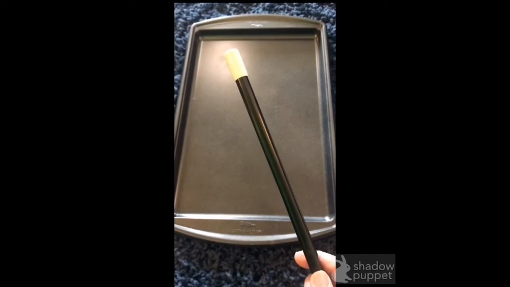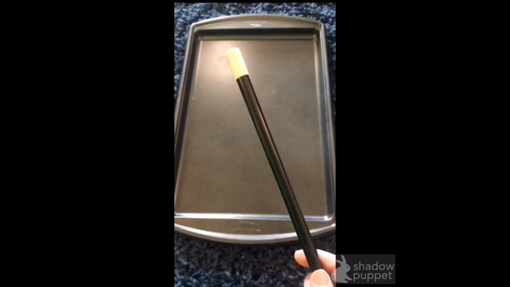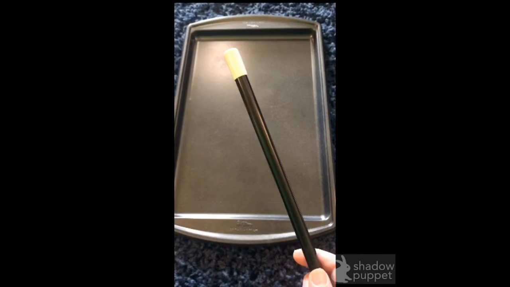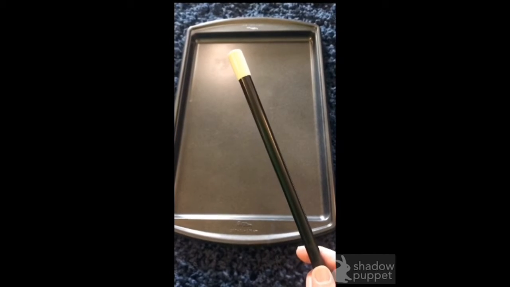Math is magic. Let me show you. Do you have your magic wand ready? I'm ready if you are. Let's tap our wands and see what happens. Ready, go.